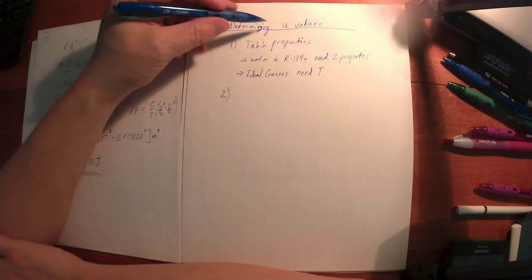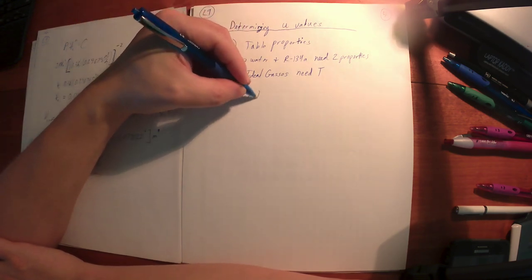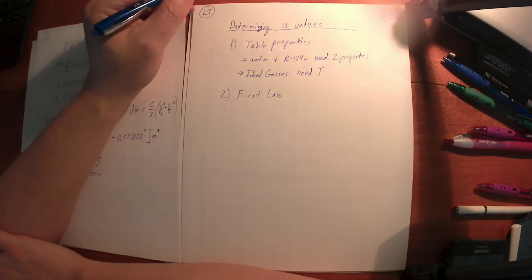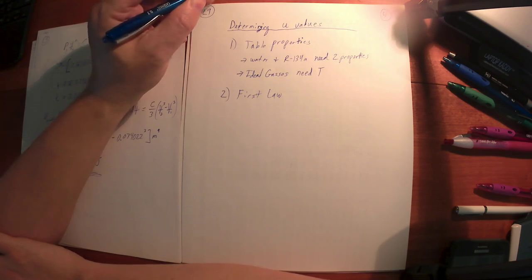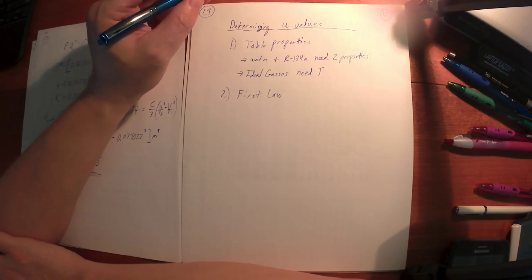The second way I could determine U values could be the first law itself. A U value is a variable within the first law equation. I can solve the first law for one unknown, because it's one equation. So if I know all of the energy crossing the boundary, I know the mass, and I know one of the U values, the other U value becomes the only unknown. And that happens sometimes. Like the problem might ask for what's the final temperature of the water.